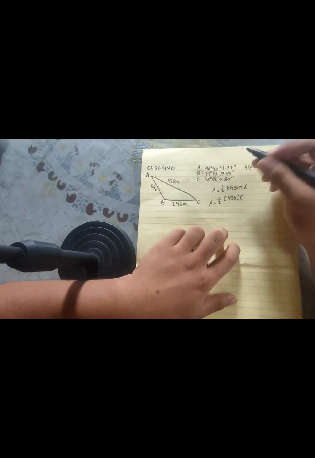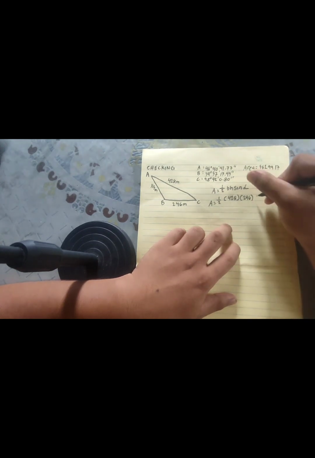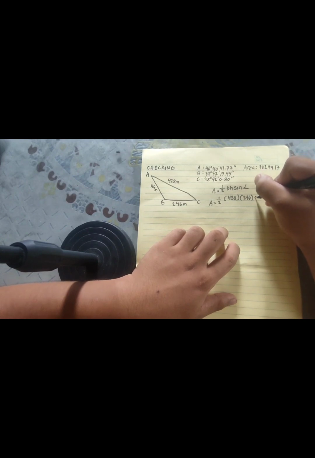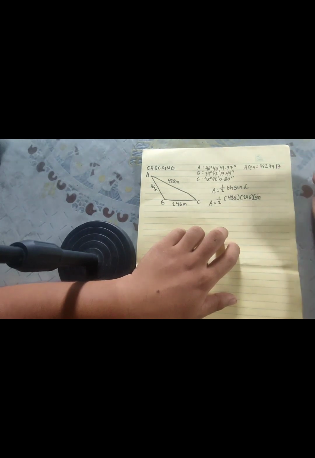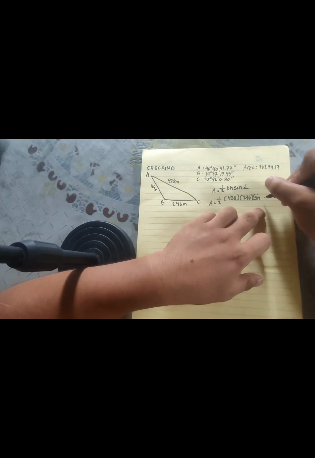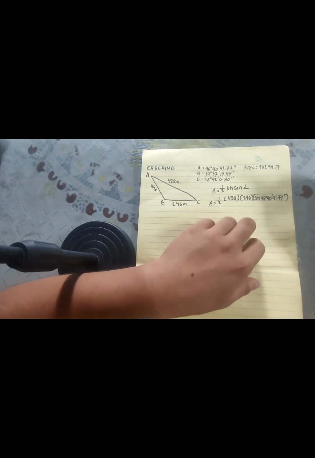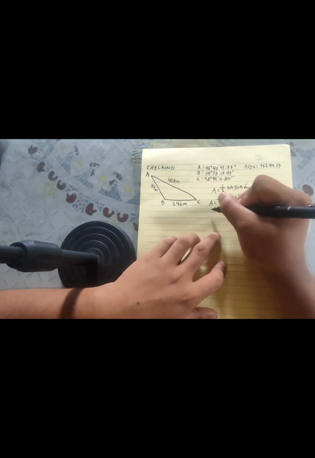Oh, rather, our base is 246 and our height is 428. So just 246 times sine. Oh, rather, I forgot the parentheses. So sine the angle. I'm going to use angle A first: 46 degrees, 41 minutes and 41.77 seconds. You're just going to type it in your calculator.